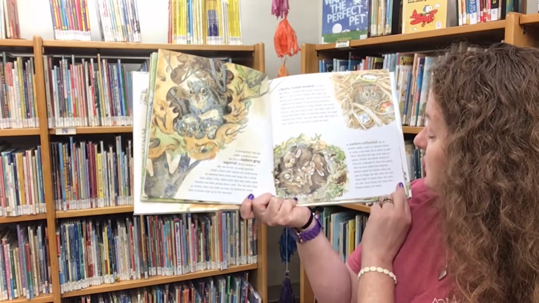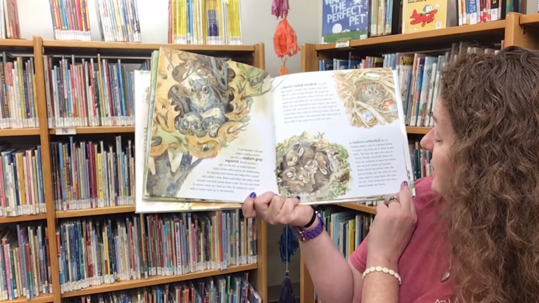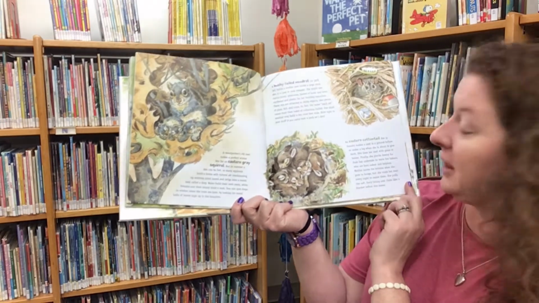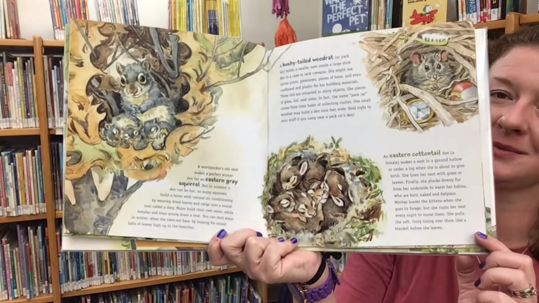Mother leaves the kittens when she goes to forage, but she visits her nest every night to nurse them. She pulls the soft furry lining over them like a blanket before she leaves.